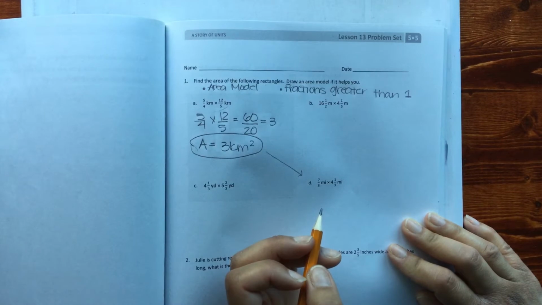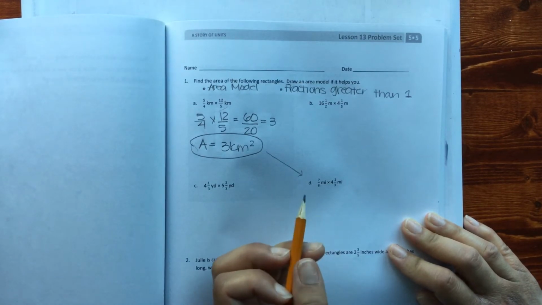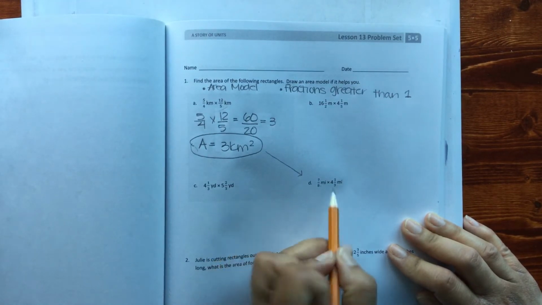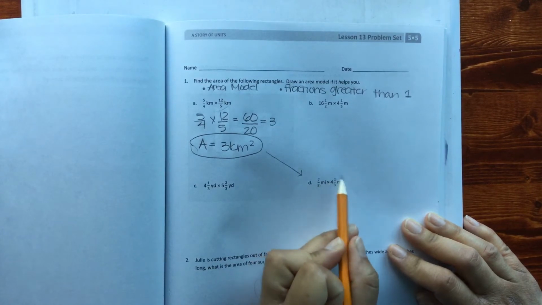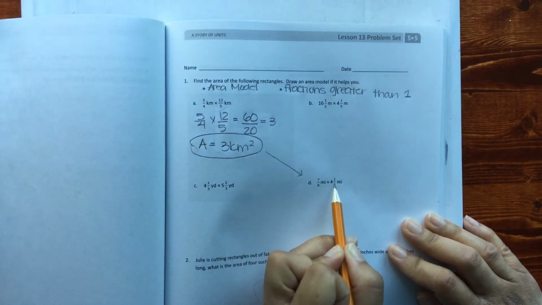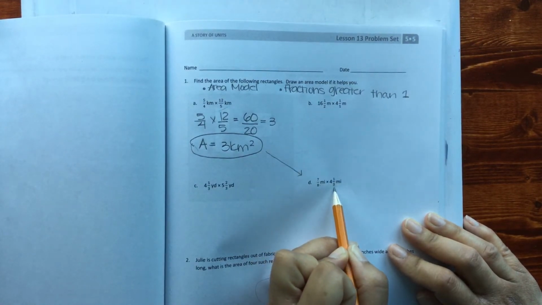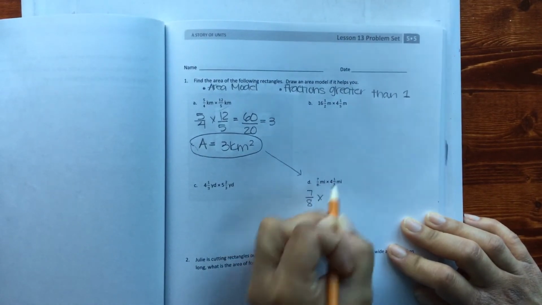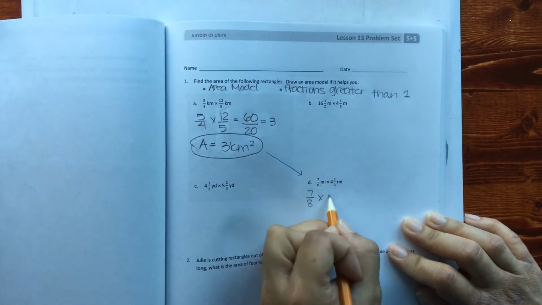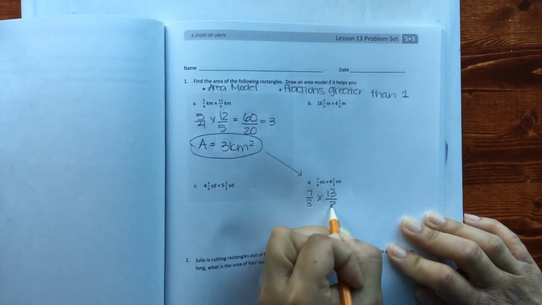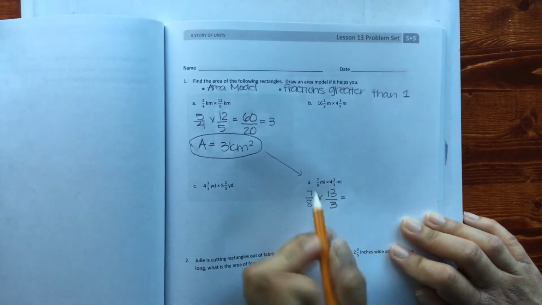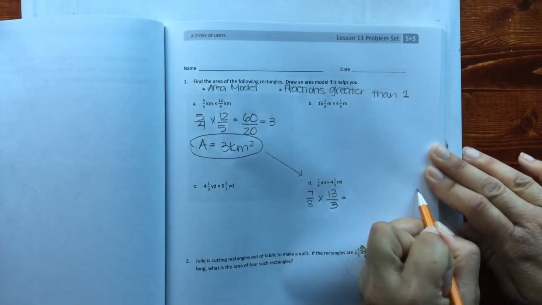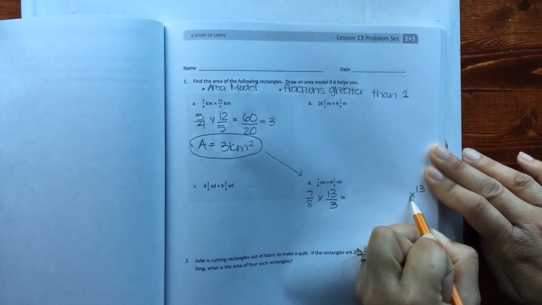And yeah, I might have to do a little division, but I think this one still might be easier if I turn this into a fraction greater than 1. So we're going to do 7/8 times 3 times 4 is 12 plus 1 is 13. 13/3.